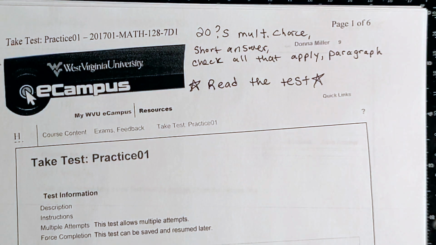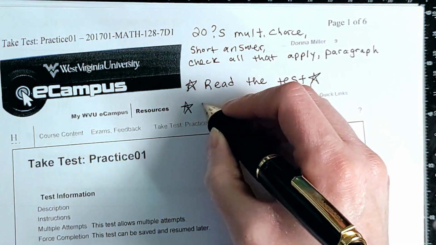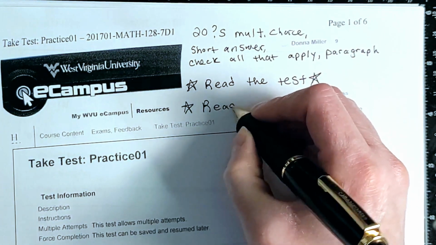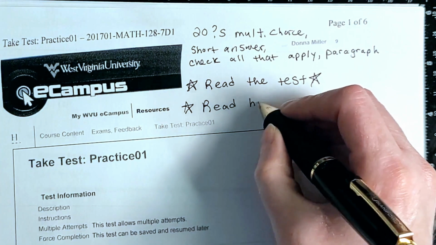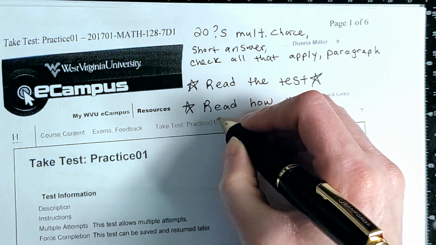Okay? Another thing on the test that you really need to watch for is to read how many decimal places it says to round. Okay? Rounding is very important, especially on the short answer. If you don't round the correct number of places, then it's wrong, or they give you partial credit. So read how many places to round.